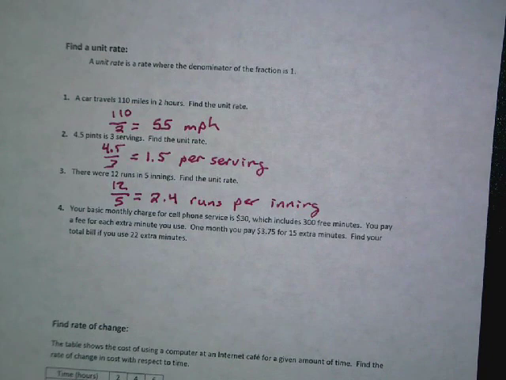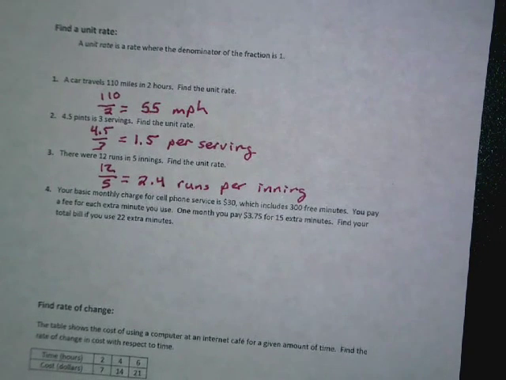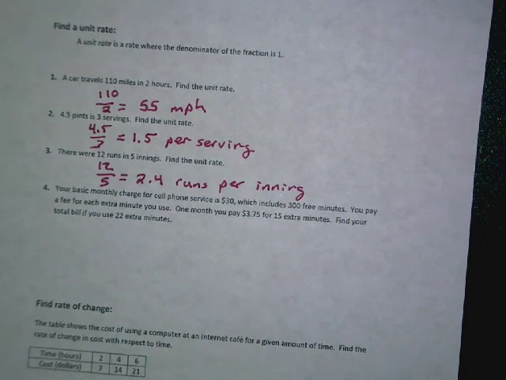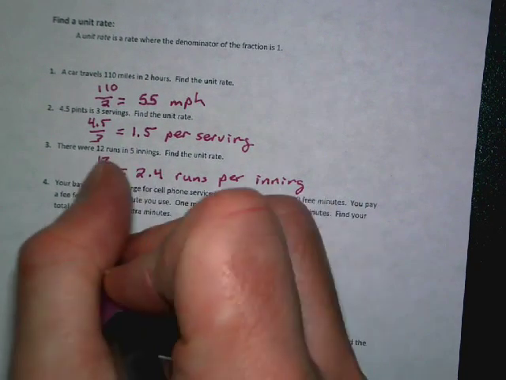All right, a little more complex on number 4. You're going to have to find a unit rate and then use that to solve the rest of the problem. So your basic monthly charge for cell phone service is $30. That includes 300 free minutes. You pay a fee for each extra minute you use over that 300. One month you pay $3.75 for 15 extra minutes. Find the total bill if you use 22 extra minutes. So first we're going to have to find that unit rate. What is it per extra minute?